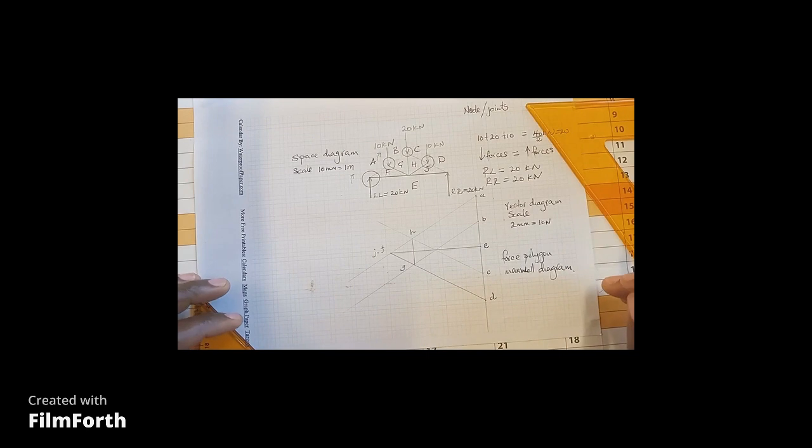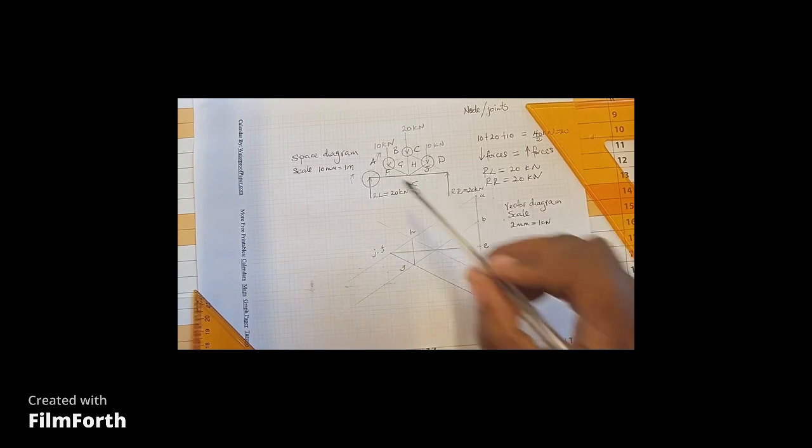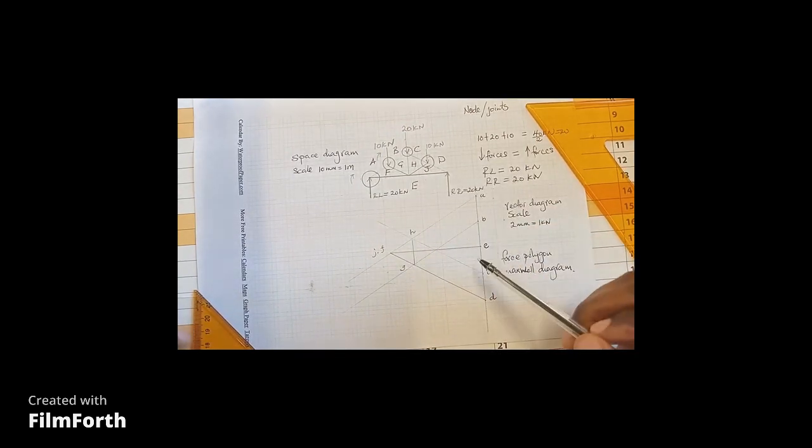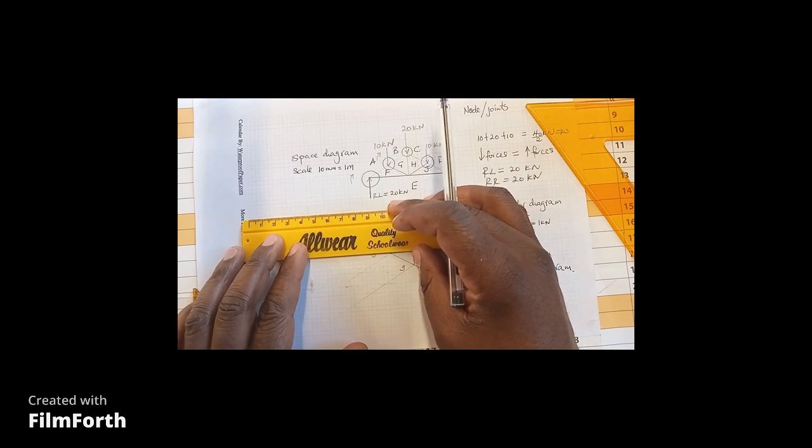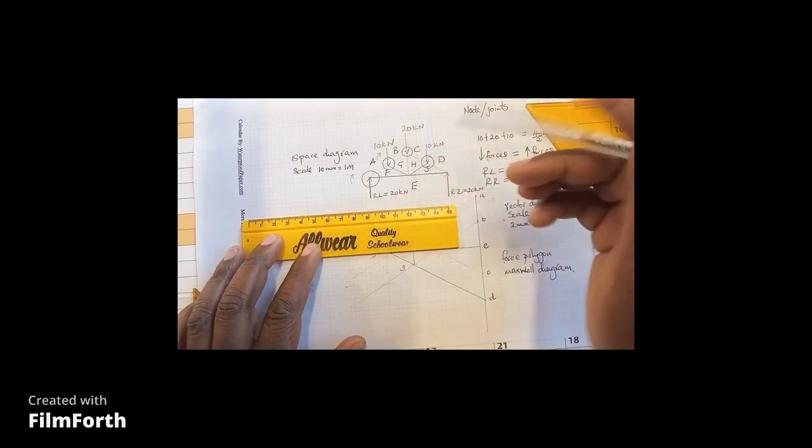Right now, what would be the next step now? The next step now that we have to do is we would like to check out the magnitude of these members, number one, and also check out the nature of those members. So we just need to complete a table here so that we can tabulate our answers.